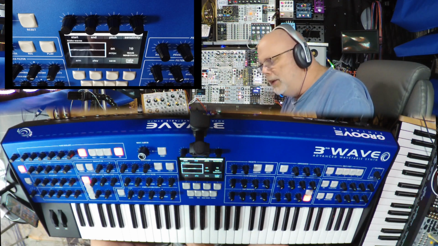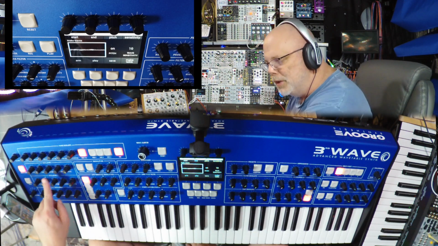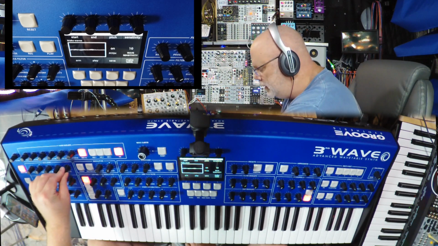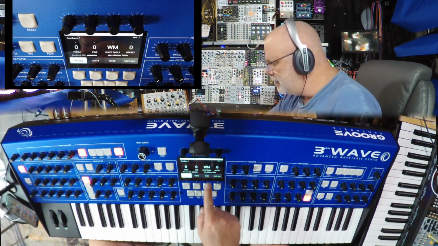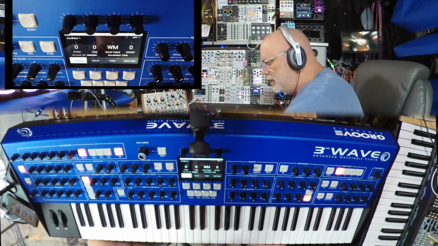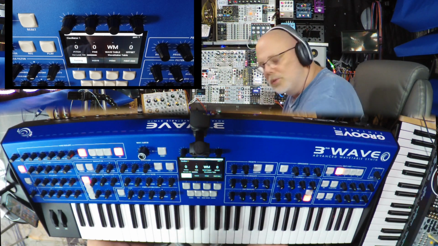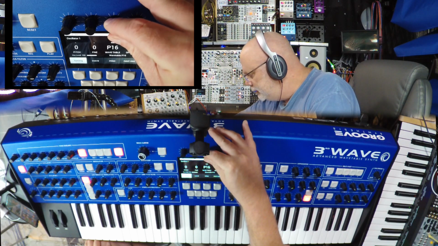There we go. Now I can come back to the wavetable. There we go. And instead of the Wave Maker tool, I can select user 63.